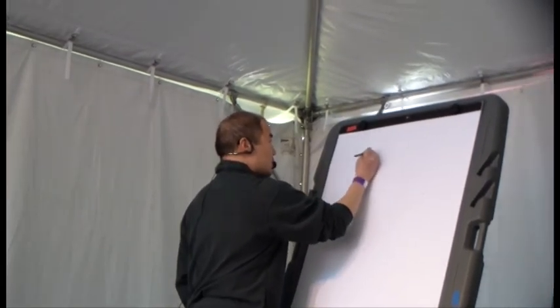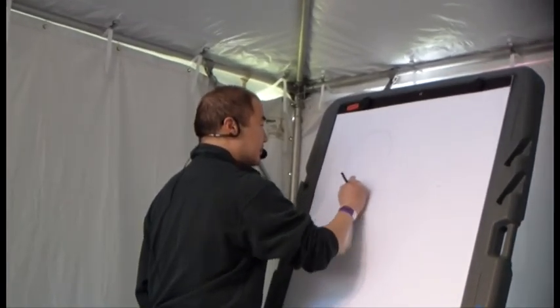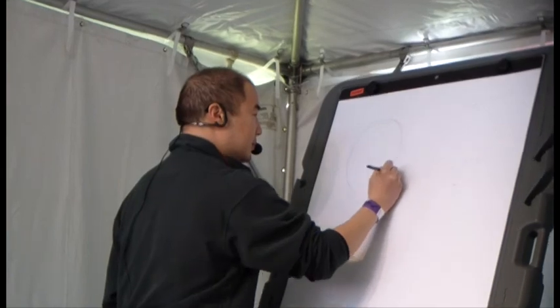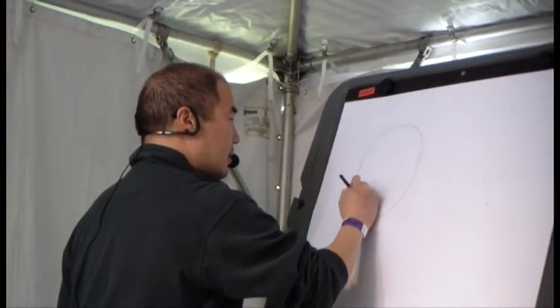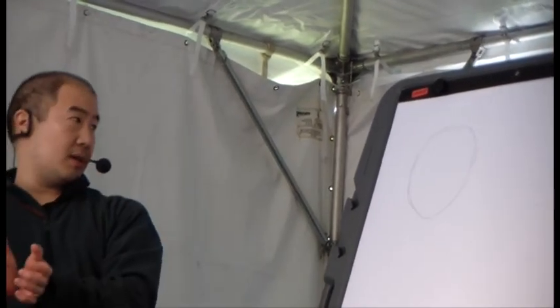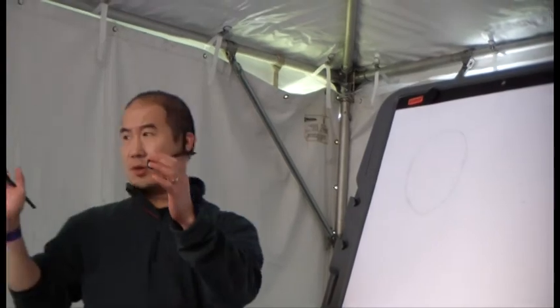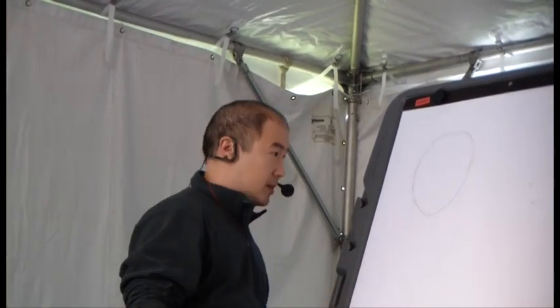I'm going to start off by drawing an oval. You don't want to make a complete circle, because if you draw a complete circle, your head is going to appear a little too flat, too wide.